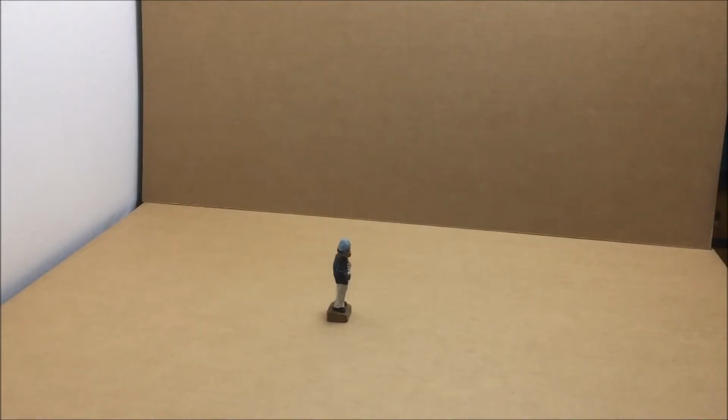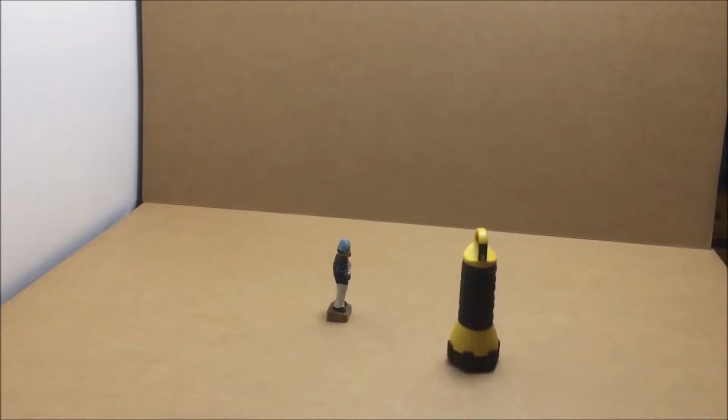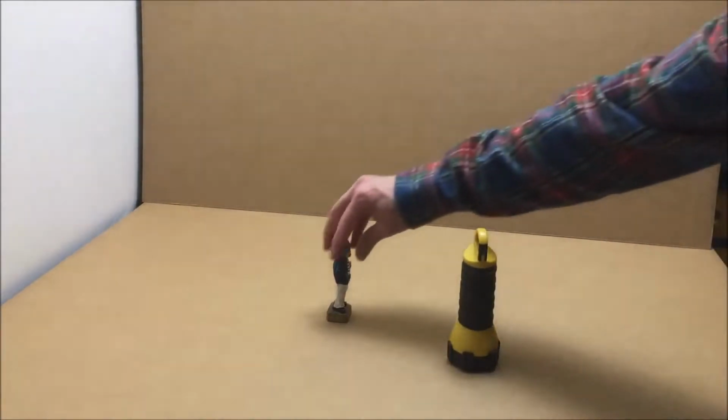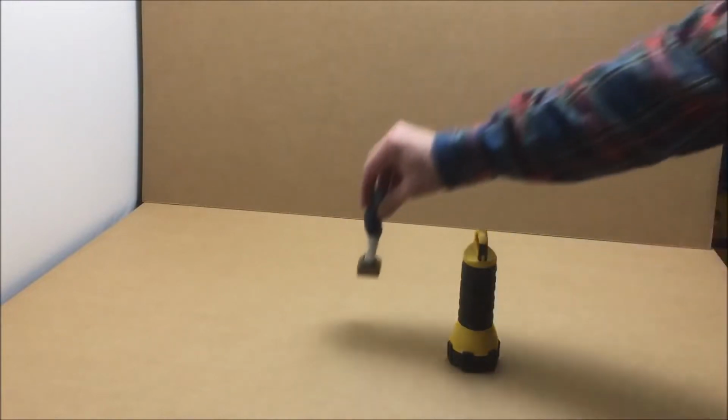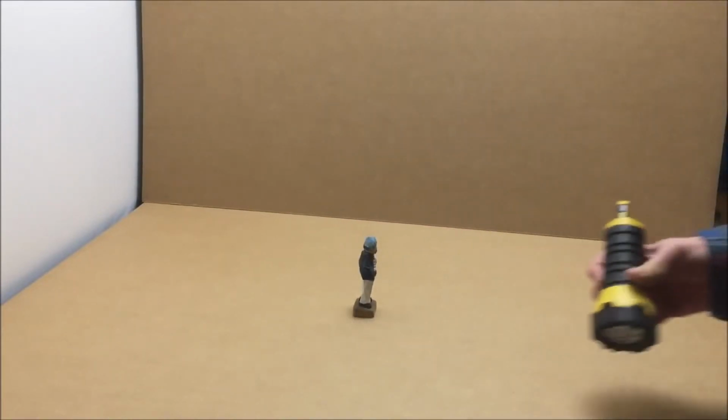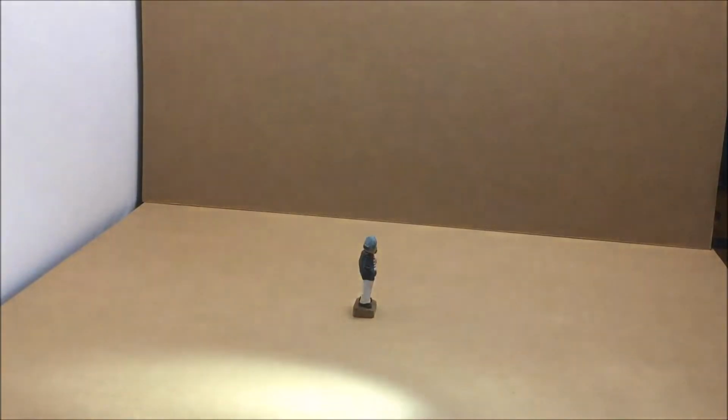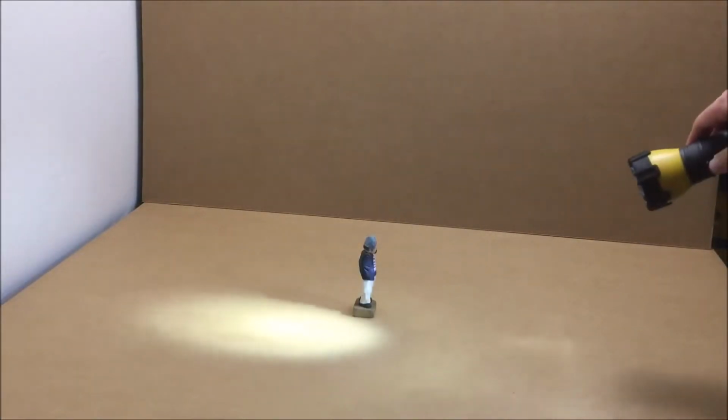The relationship between the height of the sun in the sky and shadow is important. So what I have here is a flashlight and this pirate guy. I'm going to show how this works. This flashlight here is going to represent the sun.